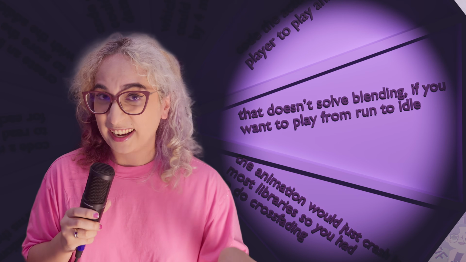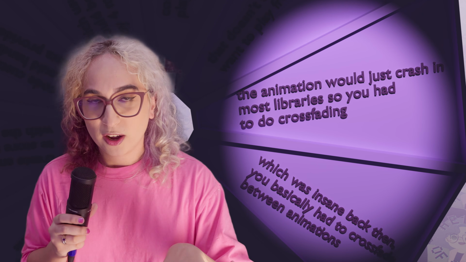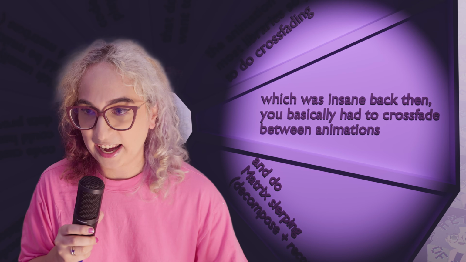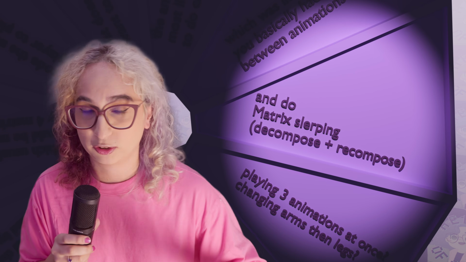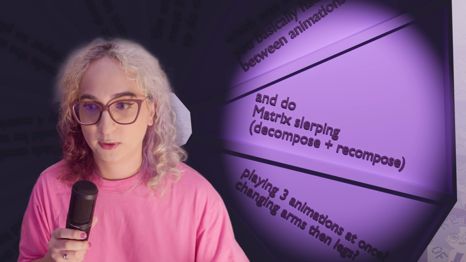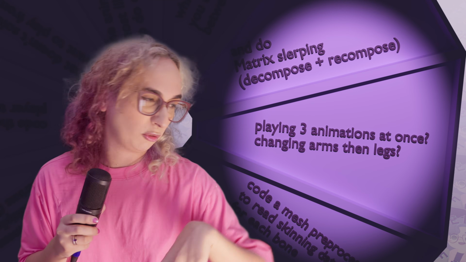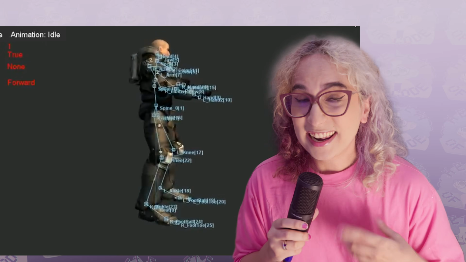Oh, and that doesn't cover blending. If you wanted to go from run to idle, the animation would just crash in most libraries, so you had to do crossfading, which was insane back then. You basically had to crossfade between animations, so that was matrix slurping, which was absolutely painful. Layering animations, playing 3 animations at once, changing legs, then arms, oof. And there was a library for it.